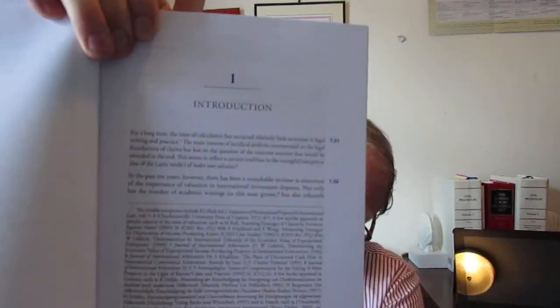Then you can see the structure of the book. There's the paragraph numbering there. There's the footnotes. So you can see there's a lot of information that's produced. It starts off by saying, for the long time, the issue of calculation has attracted relatively little attention in legal writing and practice. The main interests of juridical analysis concentrated on the legal foundations of claims, but less on the question of the concrete amount they would be awarded in the end. That, of course, has been the problem, because when you're advising, the client wants to know how much you're going to get. That's the simple bottom line, and there's the middle of it anyway. You can see the way the book's gone. It's a heavy book.